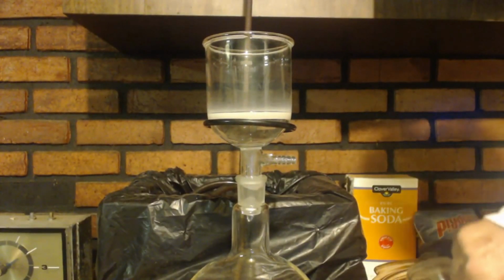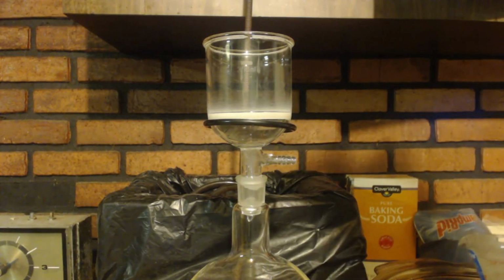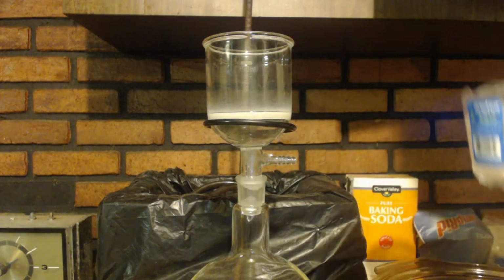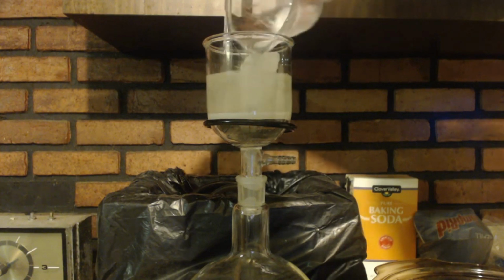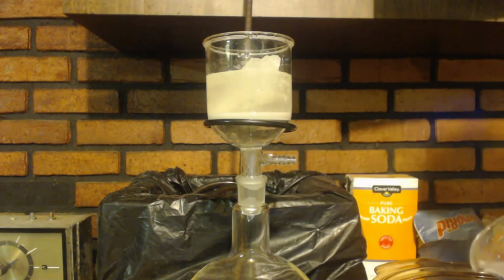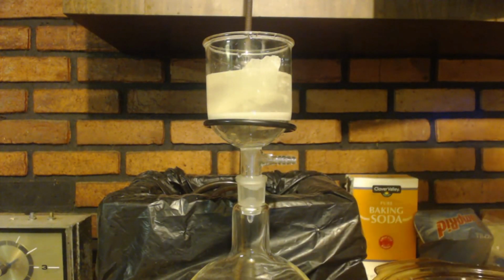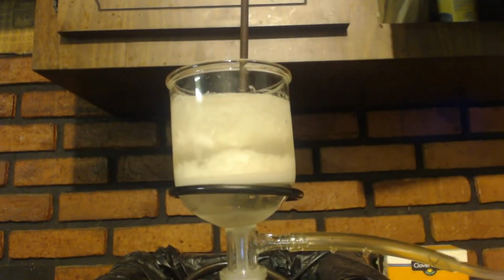Let me tell you something. This stuff really stinks when you heat it up. I mean, the impurity is like, oh my god, I think that's what it is, the impurity. I got some frozen stuff in there. Oh well, I'm going to filter this all out and wash it with some cold water. You see I got some ice in there. That way it stays nice and cold.